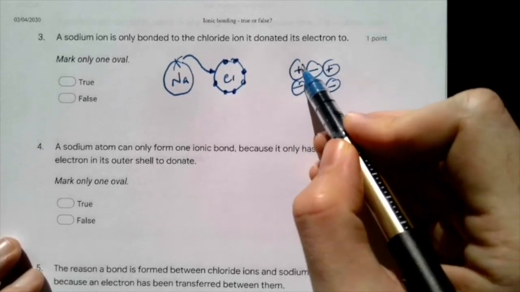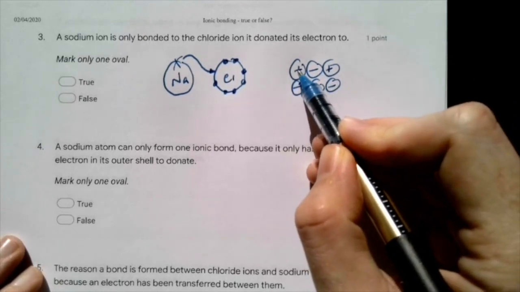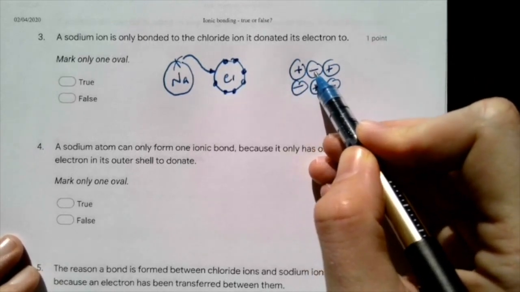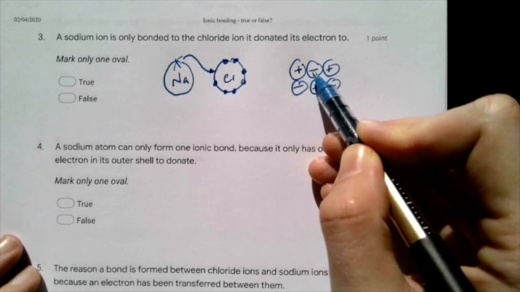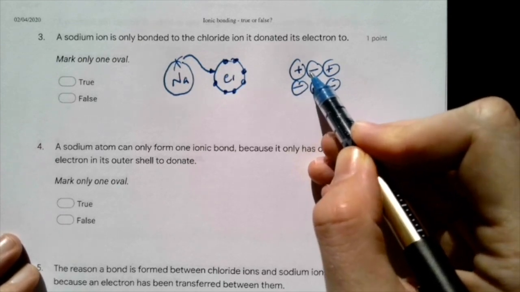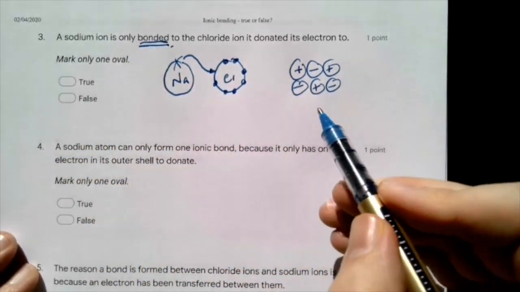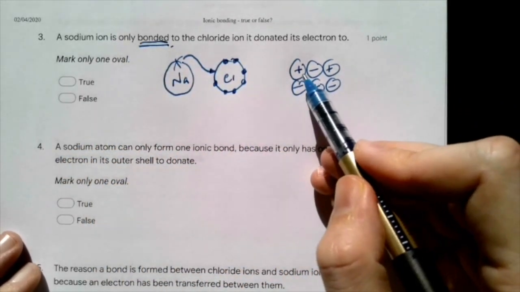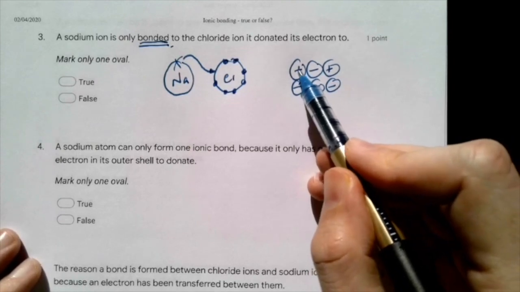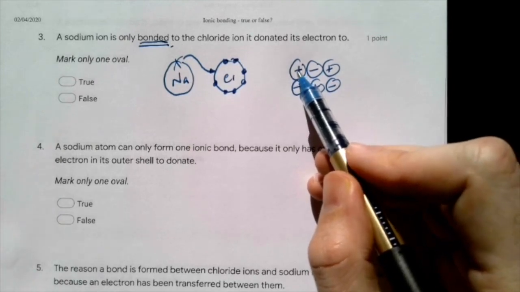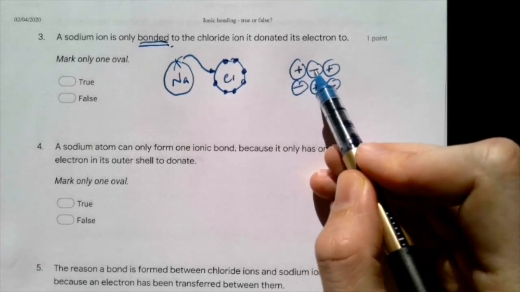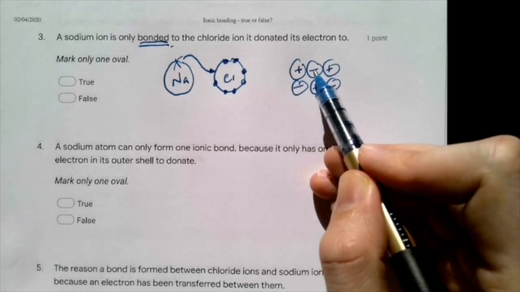Now it's easy to think that this positive ion donated its electron to this negative ion, so those two are bonded together. But no, the bond is the attraction between the positive and negative ion. Even though in your mind you might be thinking this one donated to this one, it's impossible to tell which one donated to which one.